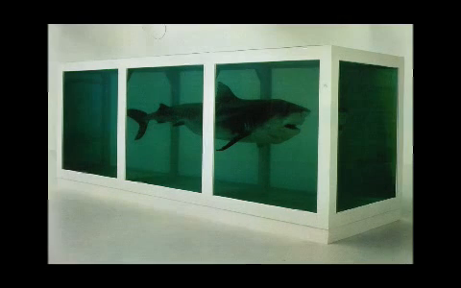Yeah, and this is called The Physical Impossibility of Death in the Mind of Anyone Living. And what we're looking at is a very, very large tank filled with formaldehyde, inside of which is a dead shark that's been injected with formaldehyde to preserve it. And not the original shark, which deteriorated, even despite the formaldehyde. Right. This is another shark that was even better injected with formaldehyde to preserve it for longer. It will also dissolve eventually. Of course. Rather like an Egyptian mummy, in a way. An attempt to preserve it.